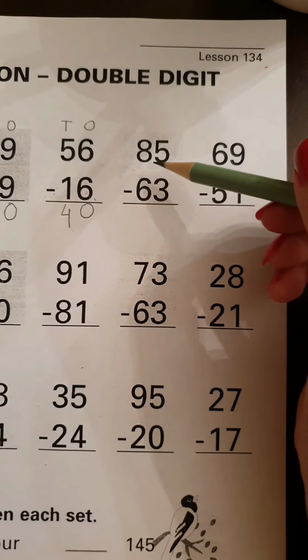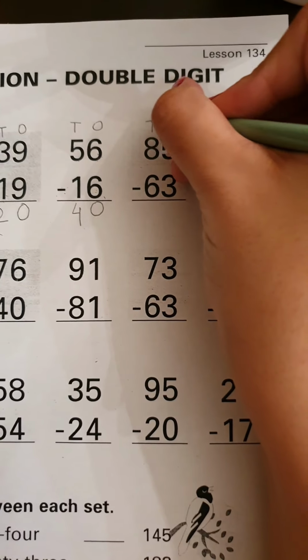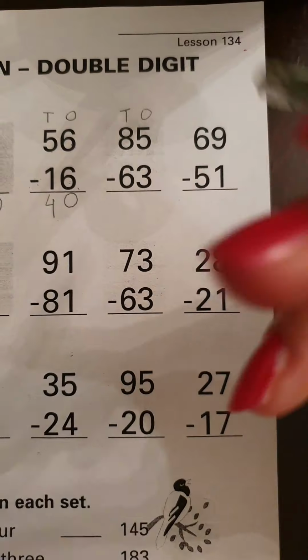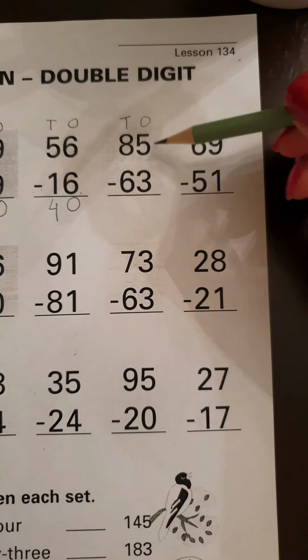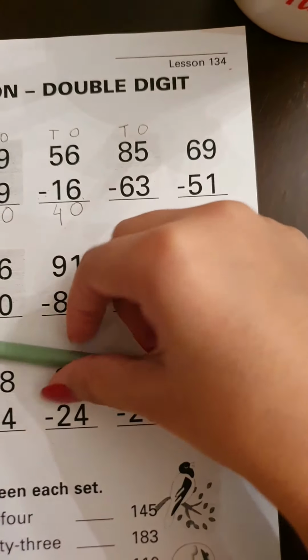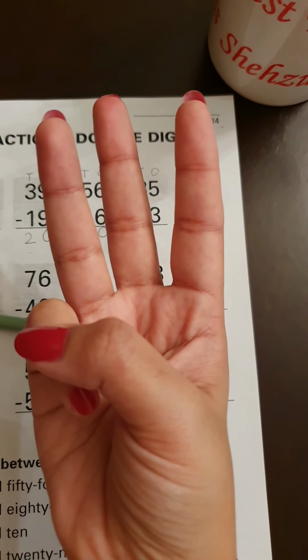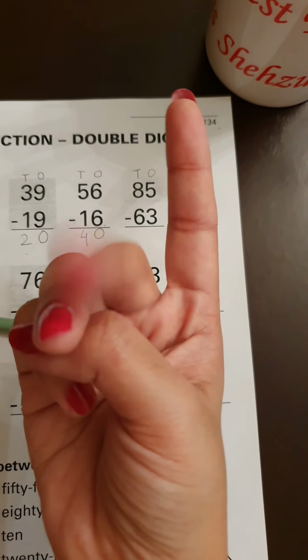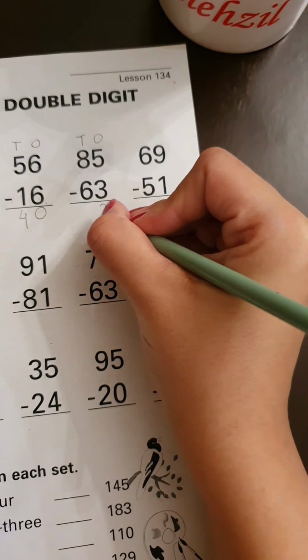We have 85 minus 63. First, we will write tens and ones. Now we will look at the right side and focus on our ones column first. So we have 5 minus 3. 5 is the bigger number. 5 goes in my mind and I will take 3 fingers out and count backwards from 5. So I have 4, 3, 2. So my final answer is 2.